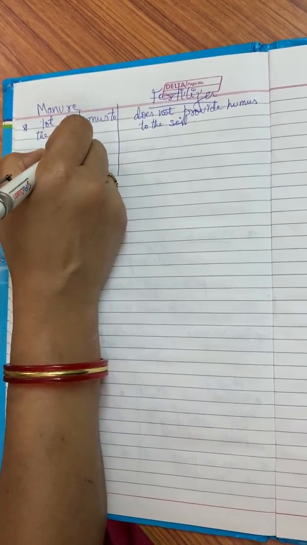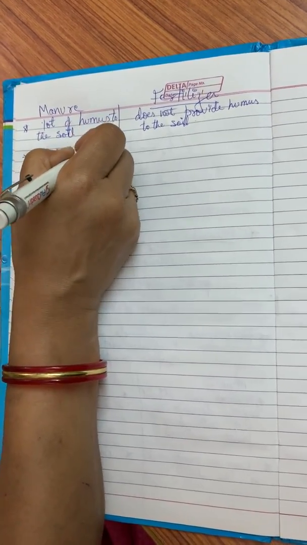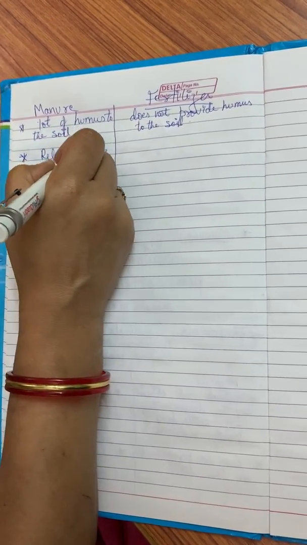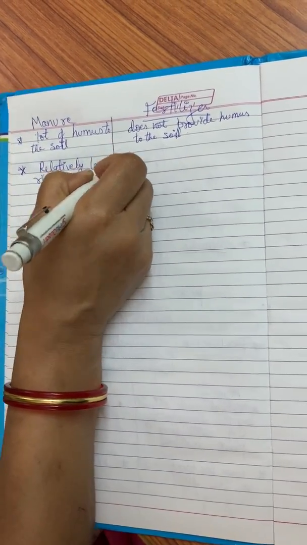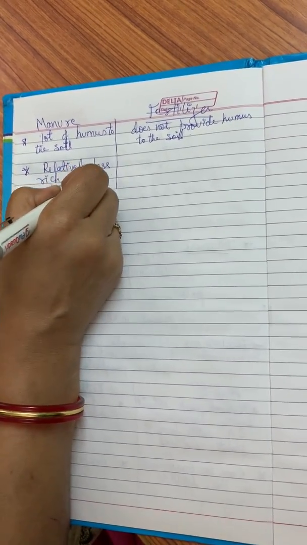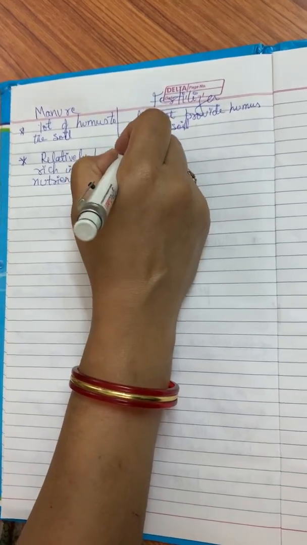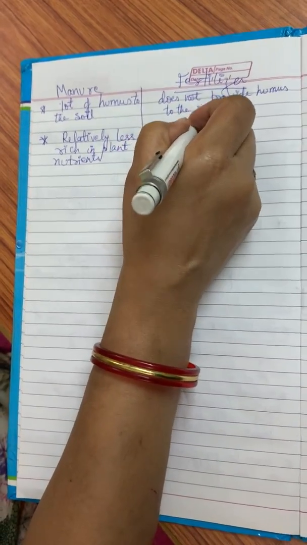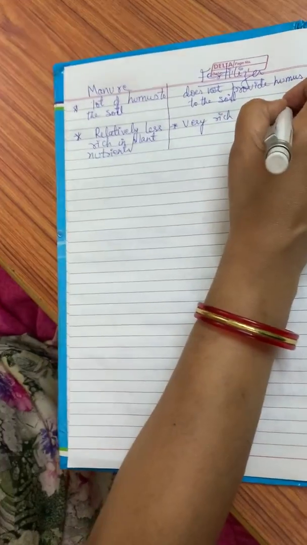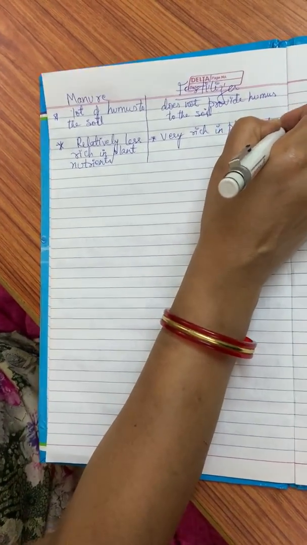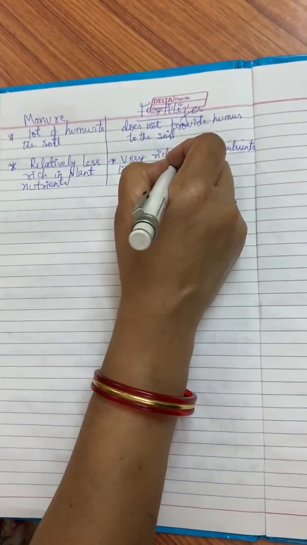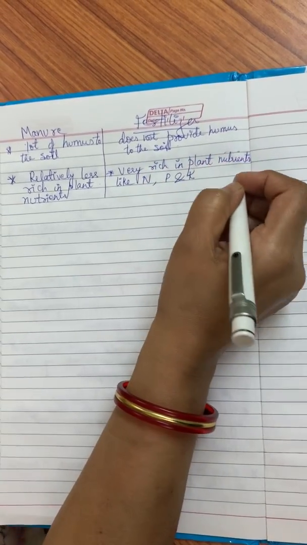Manure is relatively less rich in plant nutrients, whereas fertilizers are very rich in plant nutrients like nitrogen, phosphorus and potassium.